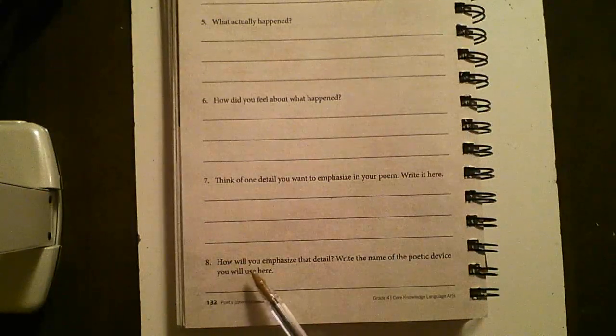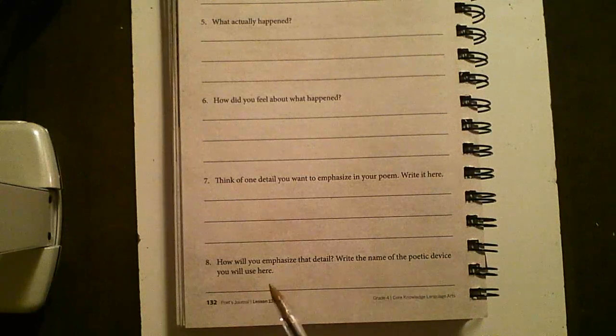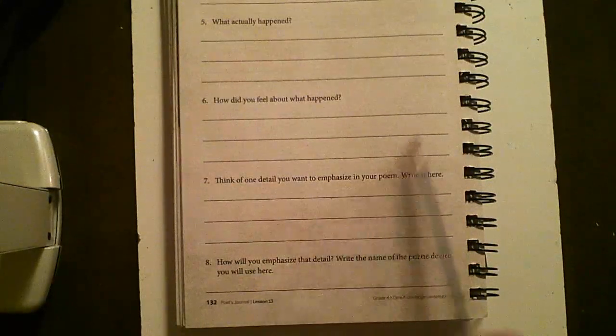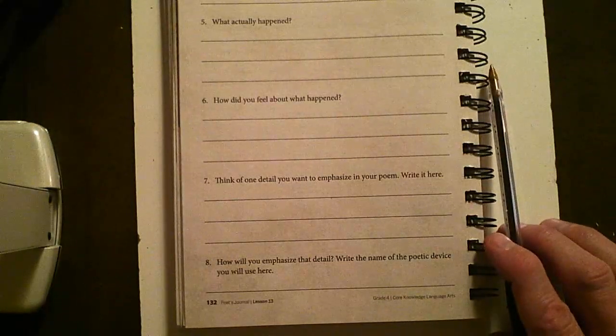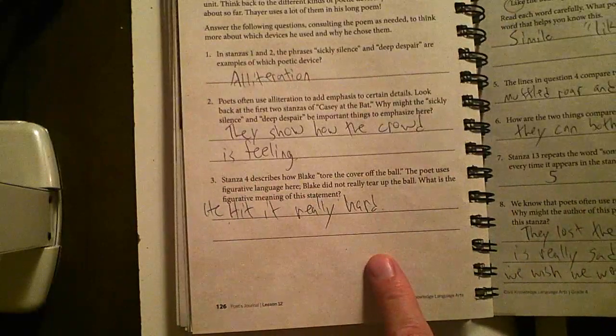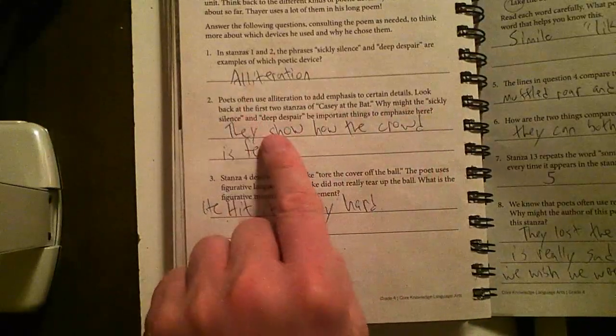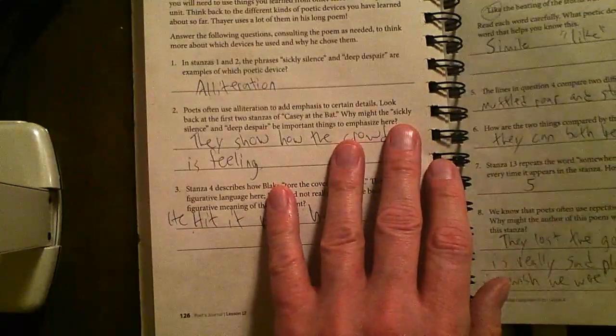And how will you emphasize that detail? Write the name of the poetic device you will use here. Now remember, what are our poetic devices? We could use rhyming words. That was a rhyme. We could use alliteration. You remember, alliteration is like when words start with the same letter. Like in Casey at the Bat, he used sickly silence and deep despair. Those begin with the same letter. He used that alliteration. Or you could use rhyming, of course.